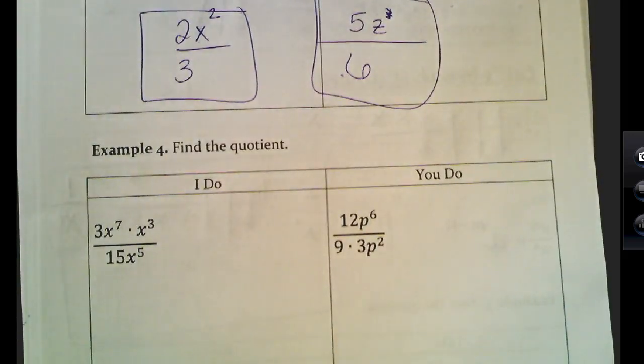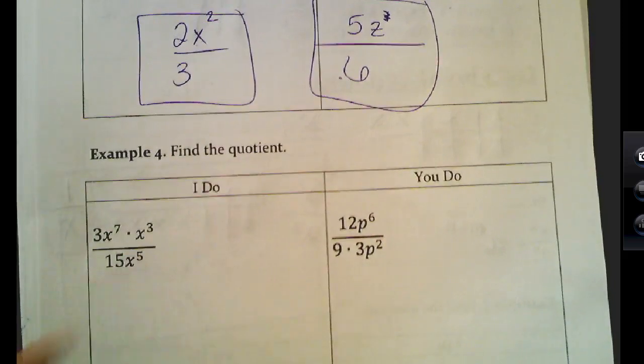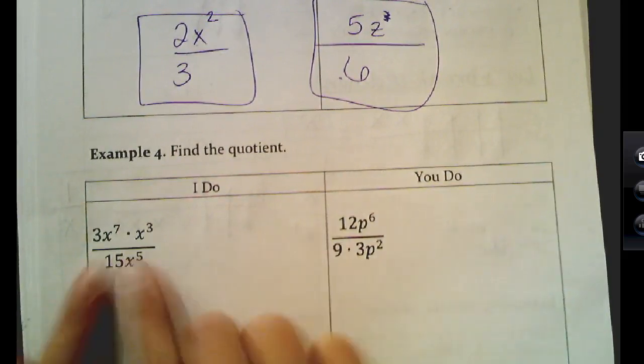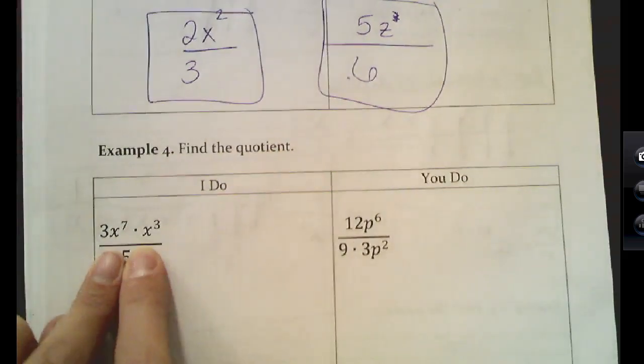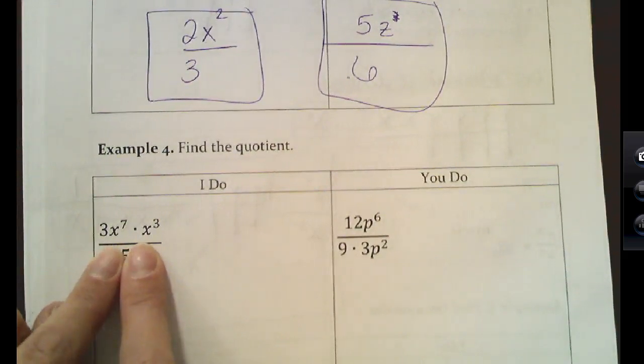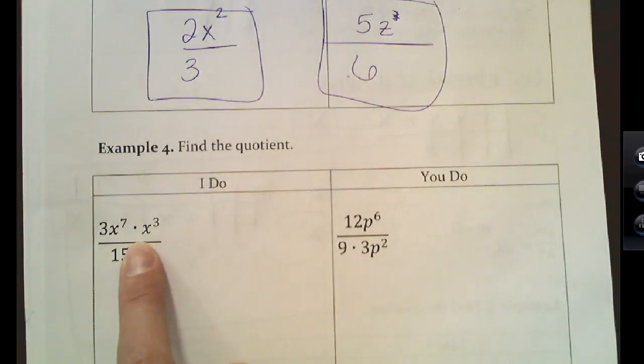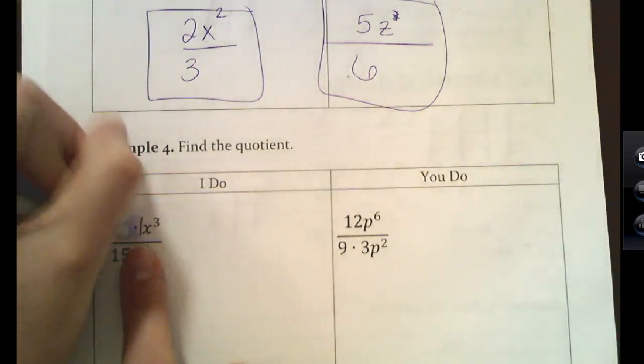In this example right here, we are going to be joining our rules from yesterday with our rules from today. So take a look at the denominator. That's a new word. What's a nominator? The numerator. Take a look at the numerator. In our numerator, we have 3x to the 7th power times x to the 3rd power. Right now, what's the coefficient, the number in front of that x? 1, right? It's technically just a 1.